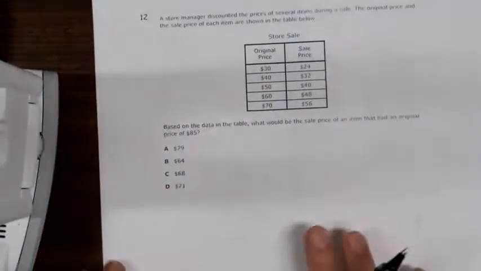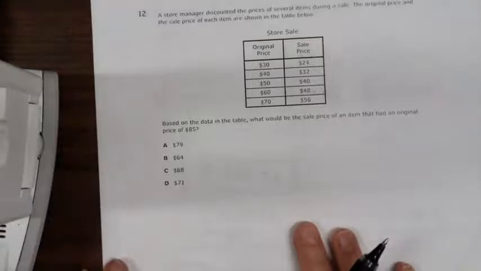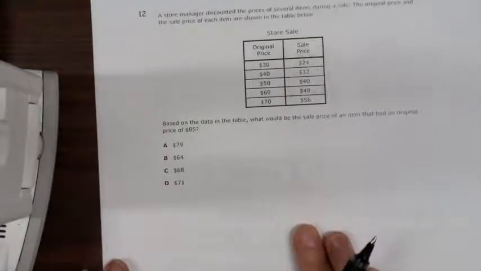Okay, problem number 12. A store manager discounted the prices of several items during a sale. The original price and the sale price are shown in the table below. Based on the data in the table, what would be the sale price of an item that had an original price of $85? So this is a rate of change problem.